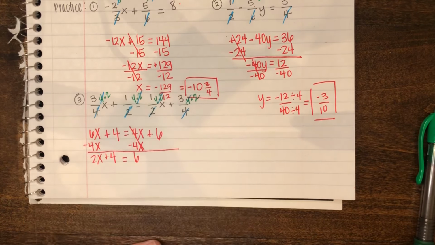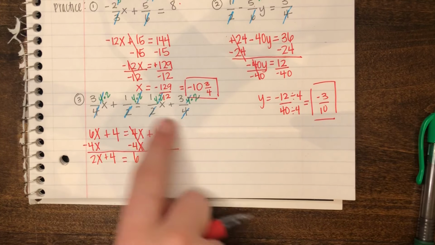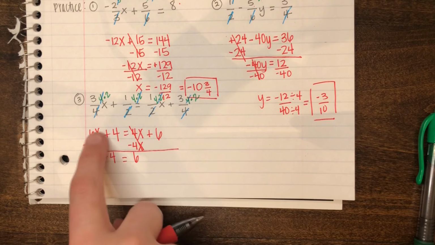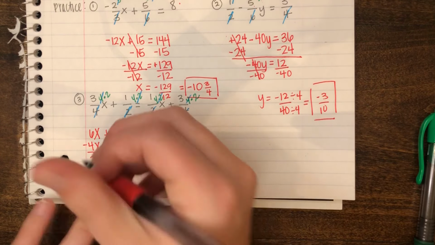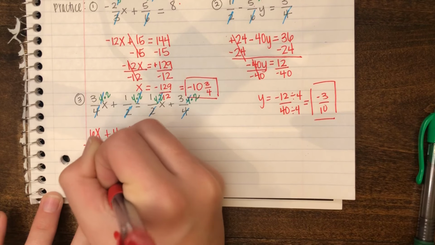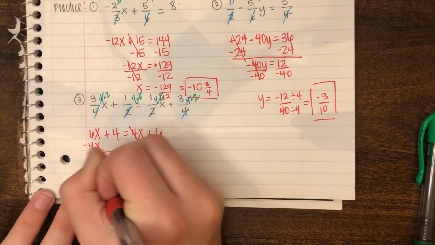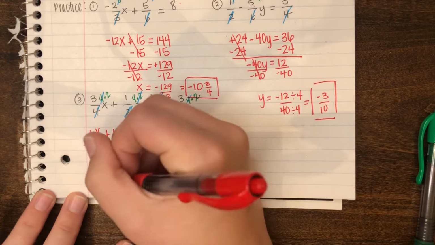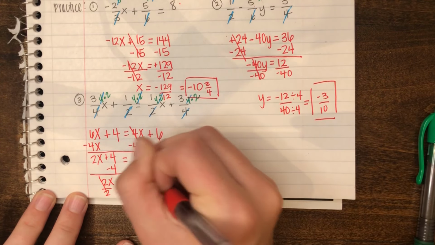Now we have a very simple two-step equation. Now again, this is a lot simpler to deal with than this equation with fractions. Subtract 4 from both sides. And now you have 2x is equal to 2. Divide both sides by 2. And x is equal to 1.